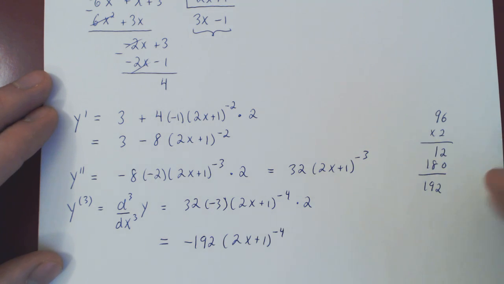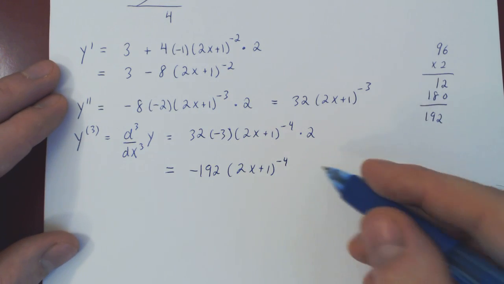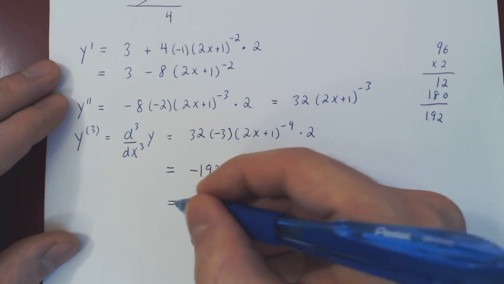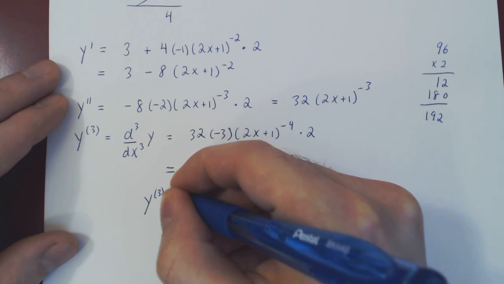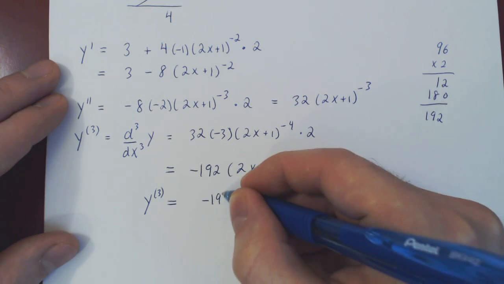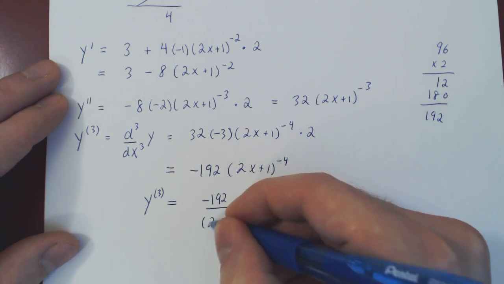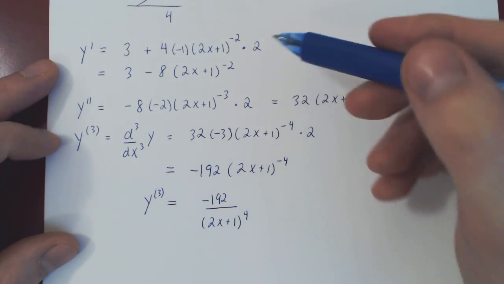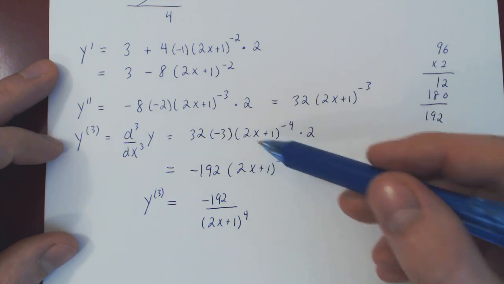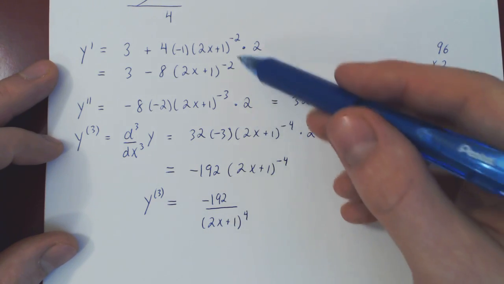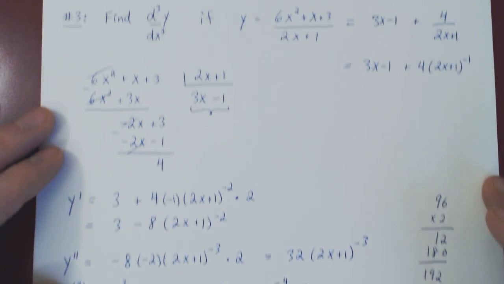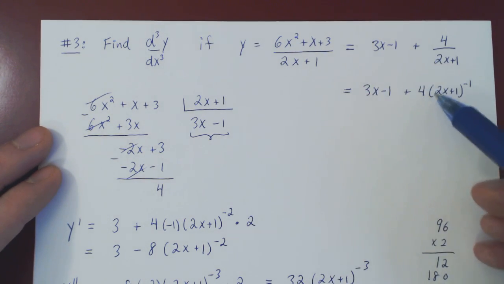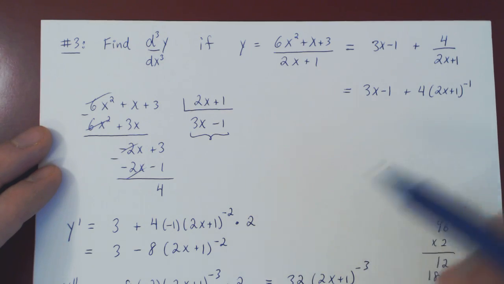And if you want here to have a simple fraction without a negative exponent, send this down as a positive fourth power. So our third derivative is negative 192 over (2x plus 1) to the power 4. And notice that every step of the way was very easy. And we found the third derivative without too much work, just with the help of a clever long division first to obtain a much simpler function.